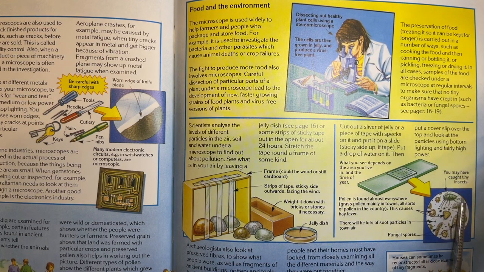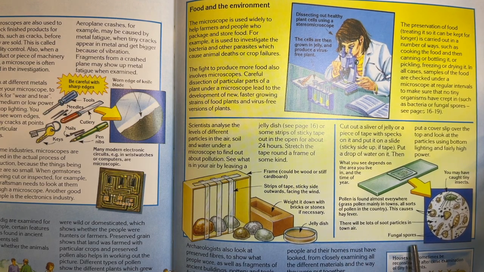You may have caught tiny insects. Pollen is found almost everywhere. Grass pollen mainly in towns, all sorts of pollen in the country. This causes hay fever. There will be lots of soot particles in town air. Fungal spores.